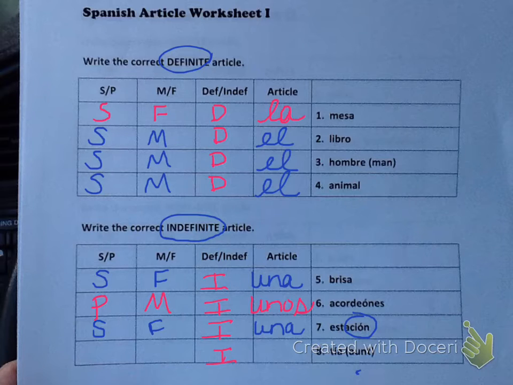And number 8, you probably recognize this one. It was one of our samples we did. So hopefully you got it correct. Tía, which means aunt, which is important. First of all, singular or plural? It is singular. Feminine or masculine? All right, because it means aunt, it refers to a female, it therefore is feminine. And then we're, again, looking for our indefinite article, which is una. Una tía.